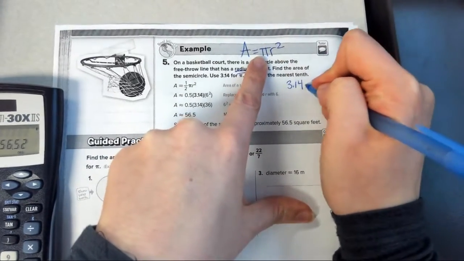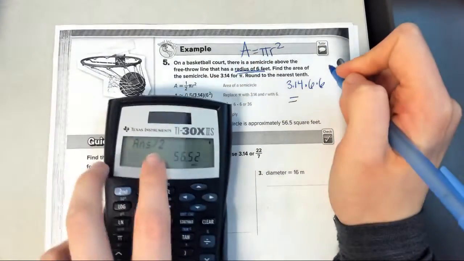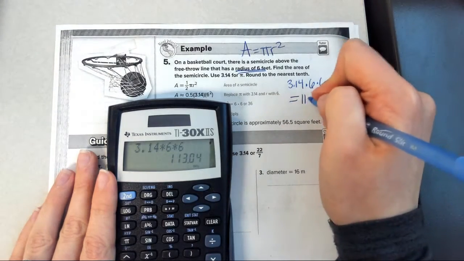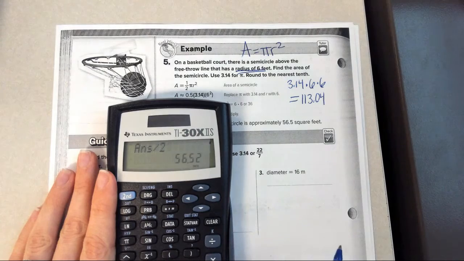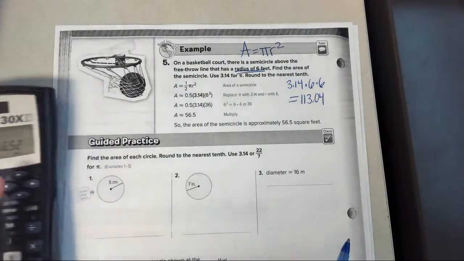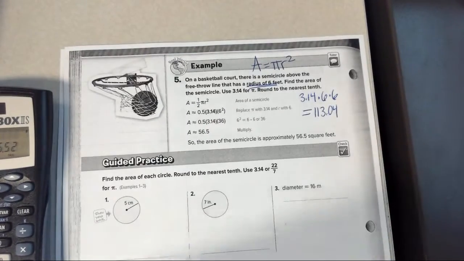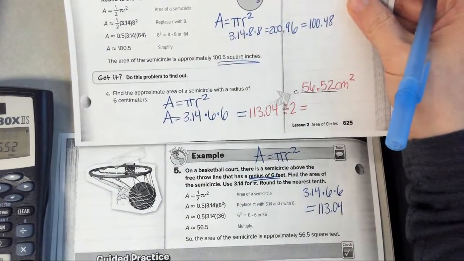So 3.14 times 6 times 6. Find that answer. 113.04, then divide by 2. And notice this is the exact same problem as the previous one. It's just in a story problem form. So you should be getting the exact same answer.